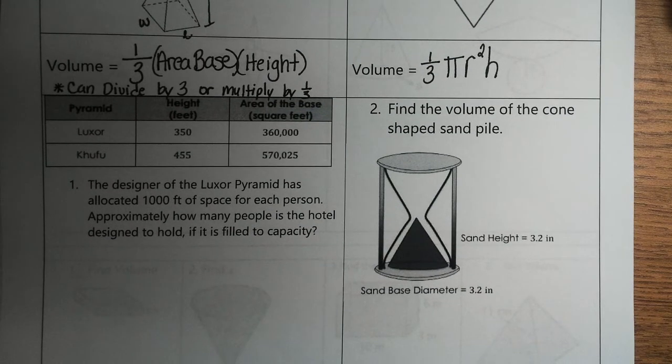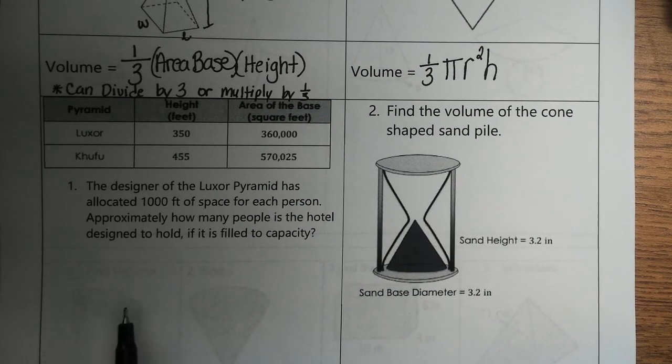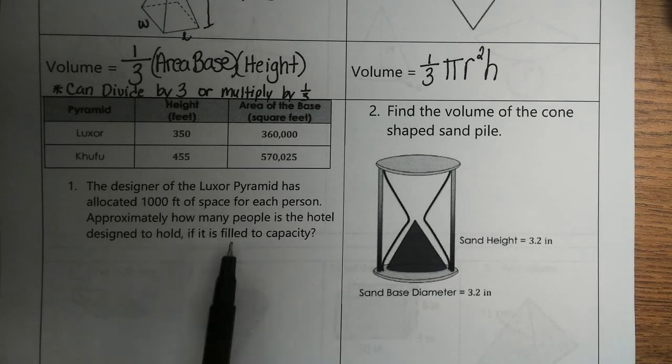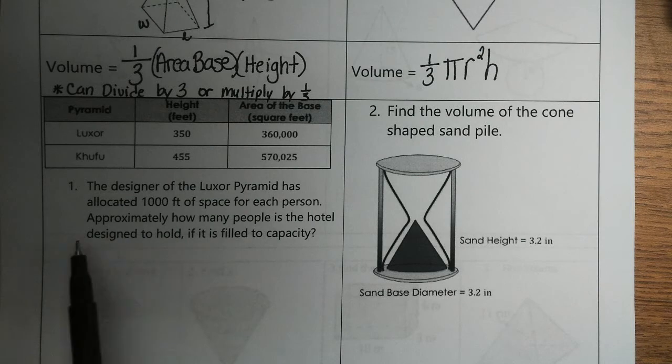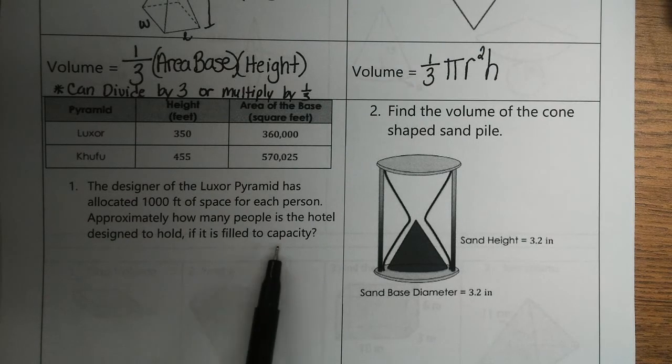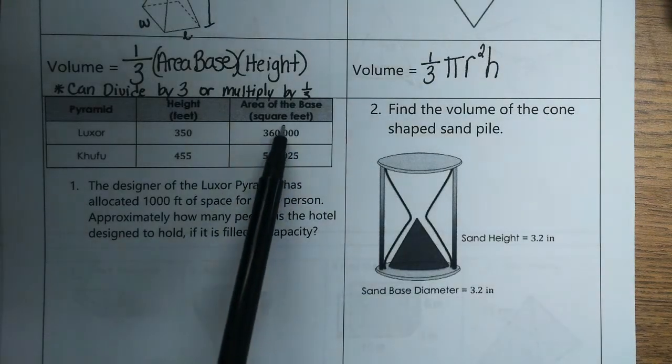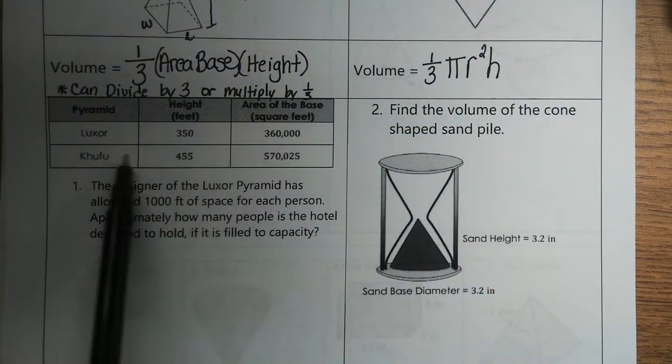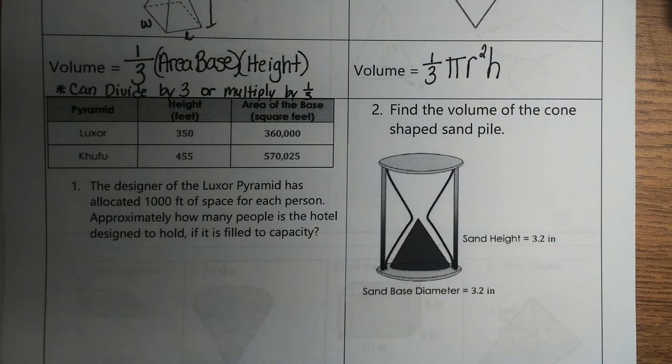Okay, so first example. So designer, he's allocated 1,000 feet of space for each person. How many people is the hotel designed to hold if it's filled to capacity? So we are going to figure out the volume of each of these two places.